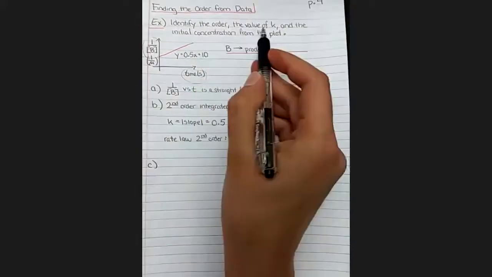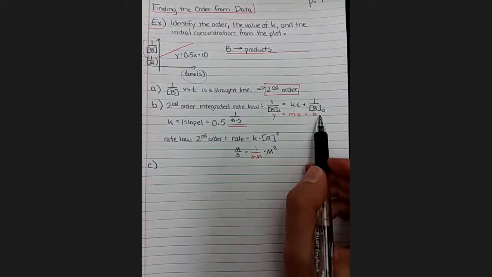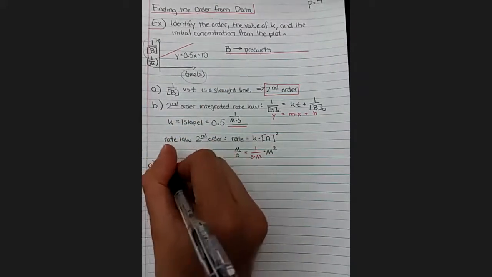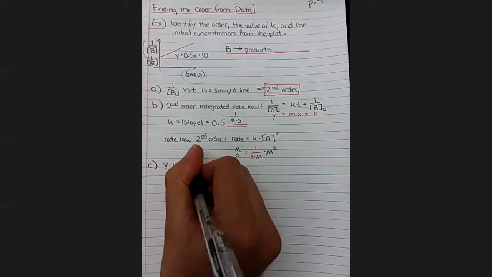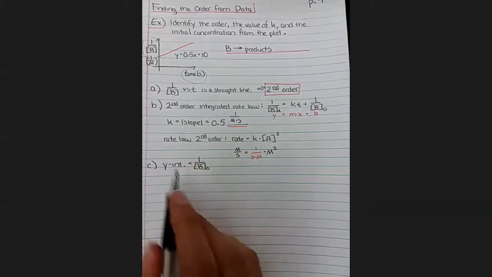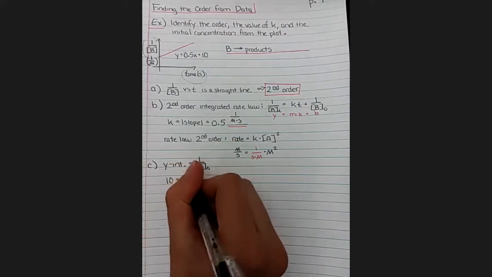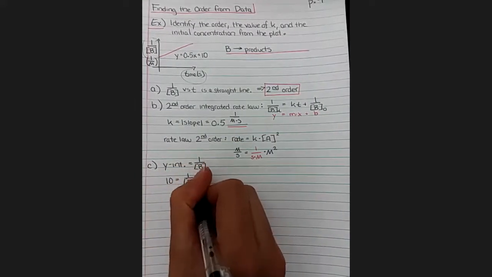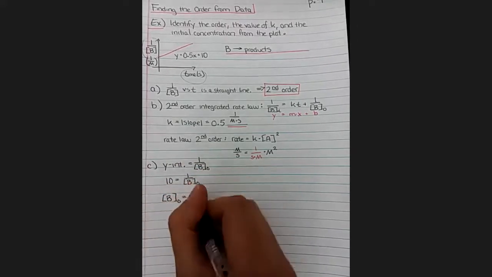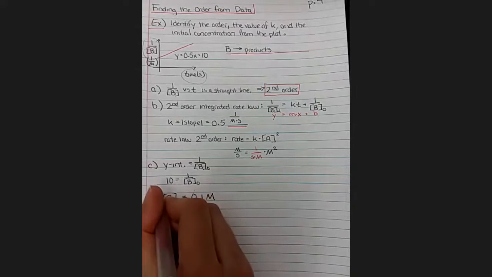Okay, and then the third thing we're looking for is the initial concentration. And we know the initial concentration is related to the intercept. It's not necessarily equal to the intercept. So the y-intercept from our plot is going to equal 1 over the initial concentration. And according to our equation for a line, the y-intercept is 10. So remember, we have to do a transformation. We can't just take the 10 straight out of the plot. So our initial concentration is going to be 1 over 10, or 0.1 molar.